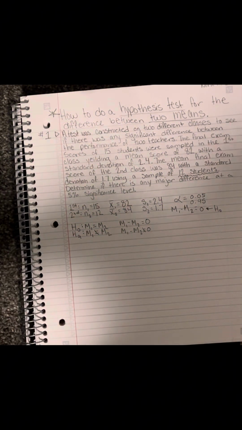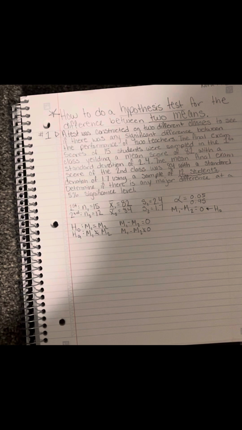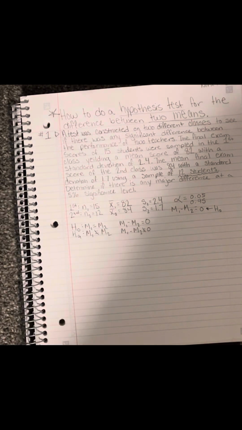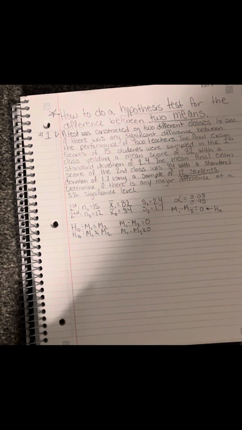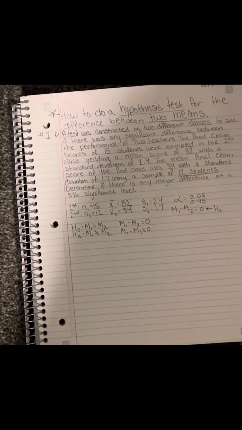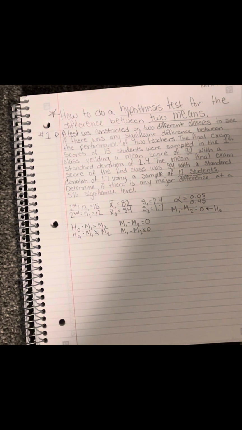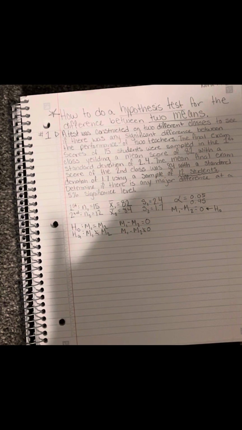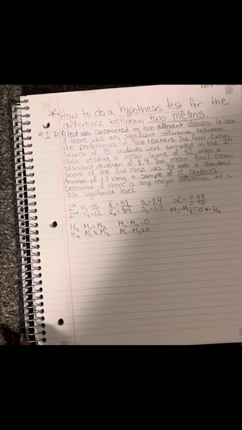Now the next thing we need to determine is what type of distribution should we use. Should we use a t-distribution or a normal distribution? If the sample size is large, we want to use a normal distribution. But if the sample size is small, we want to use a t-distribution. And 30 is the number by which we can determine which one we want to use.